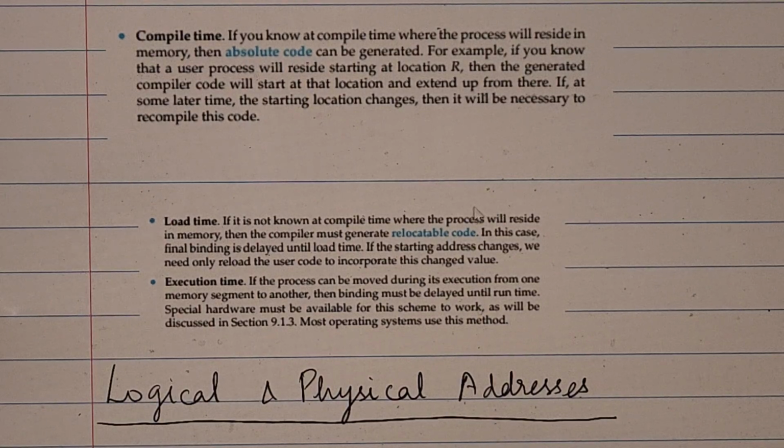So if that ambiguity is there, what the OS is going to do is, it will make the compiler generate something called relocatable code. So initially a sort of temporary address is created, and then finally when everything has been loaded for that particular time, when all your header files, everything has been loaded, the address binding takes place. So it is like a stopgap arrangement kind of a thing.